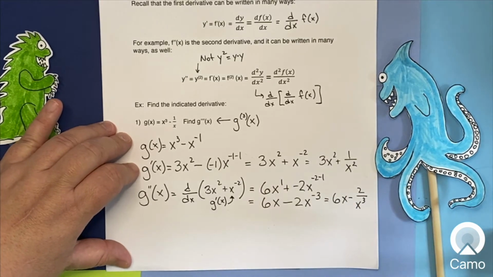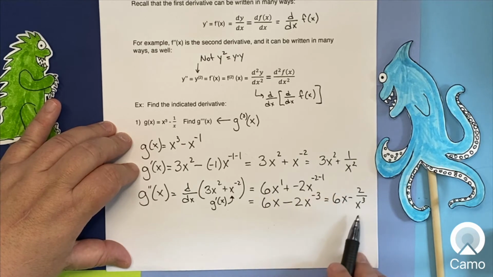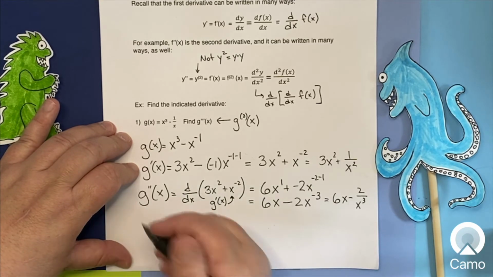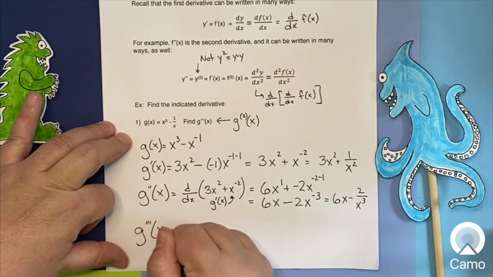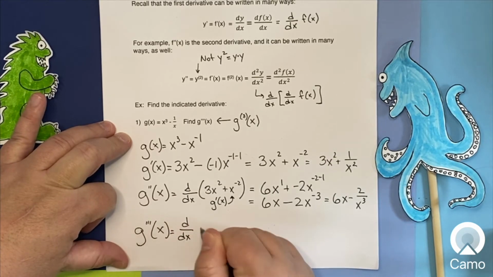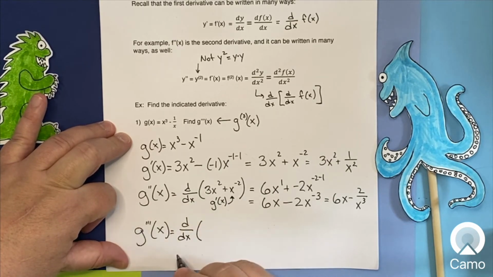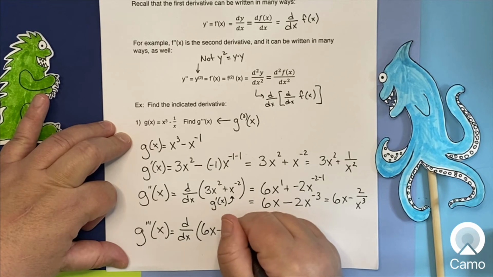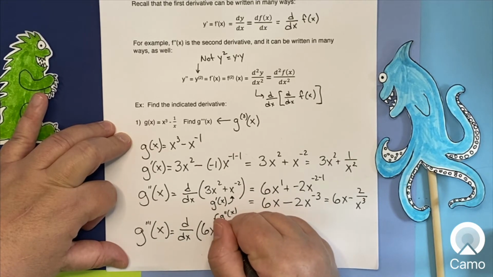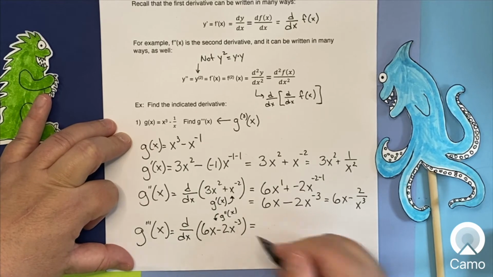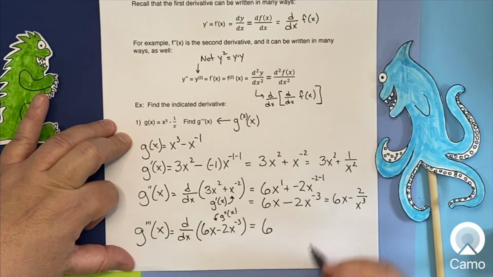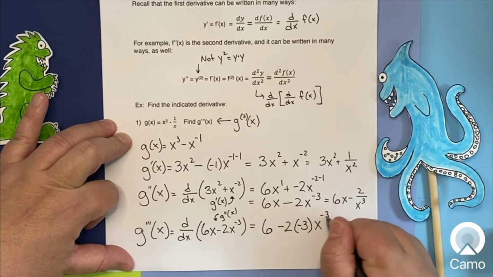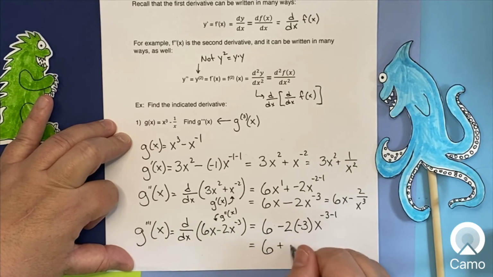Okay, third derivative. So we're going to take the derivative of the second derivative, which was 6x minus 2x to the negative third. So this is the second derivative of x right there. When I differentiate 6x, I get just 6. And then I get negative 2, and then the negative 3 comes down, and I subtract 1. And I get 6 plus 6, because the negative 2 times the negative 3 gives me 6. And I subtract 1, and I get x to the negative fourth.